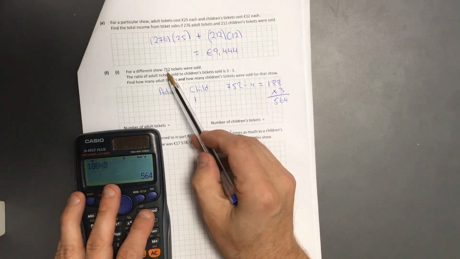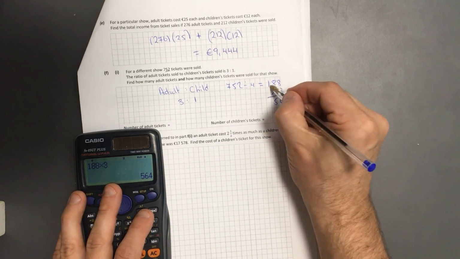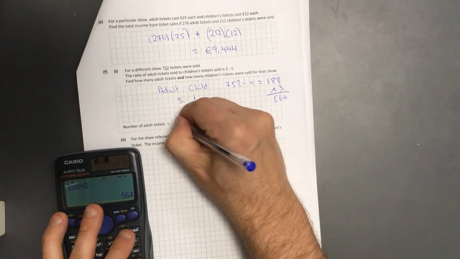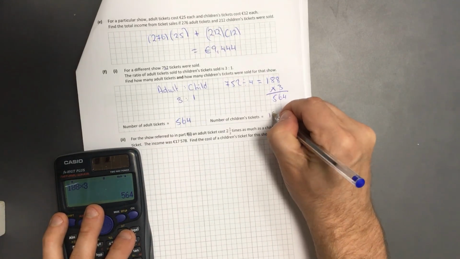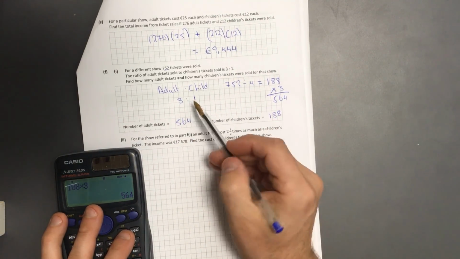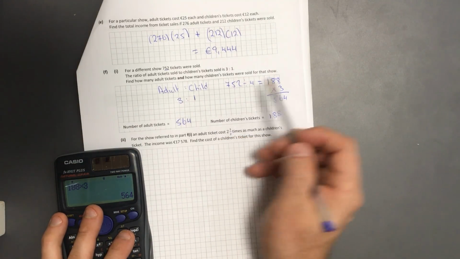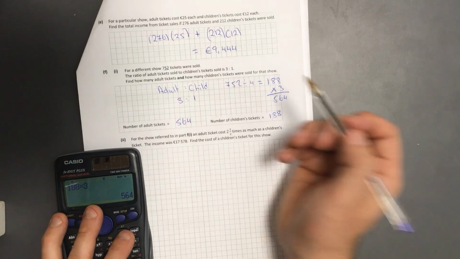You could either take the 752 and take away the 564, or get the 188 and multiply it by 1, which would give you the 188. So 564 and 188. The key thing there is in your ratios, you get the ratio first. Even if it was 5 to 2, you'd add the 5 and 2, you get 7, and you multiply then by the 5 to get the adults and the 2 to get the children. Okay.